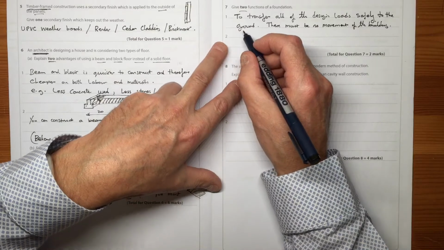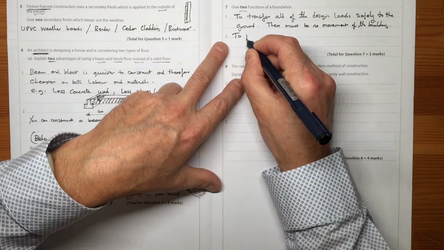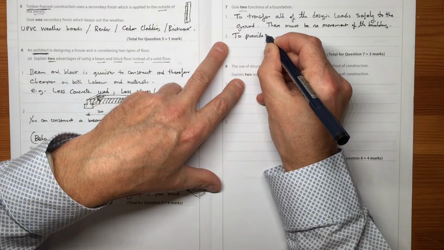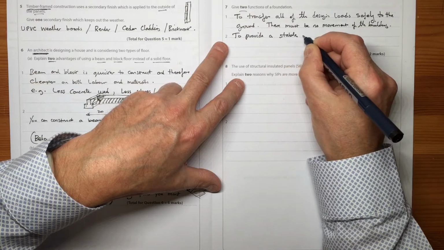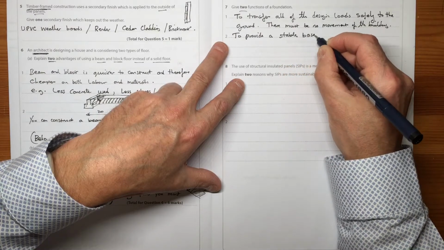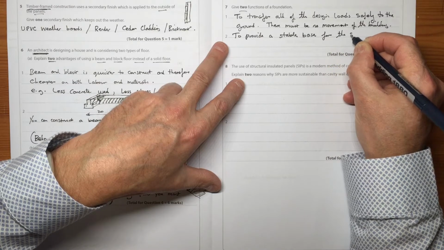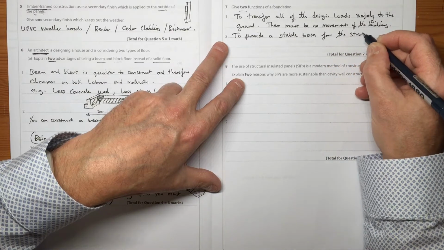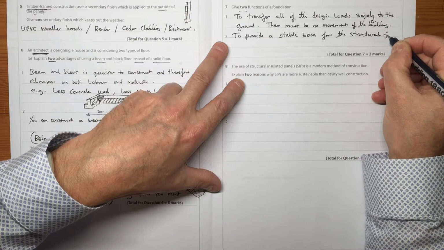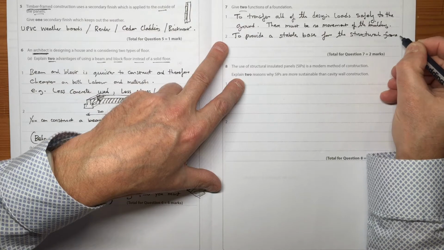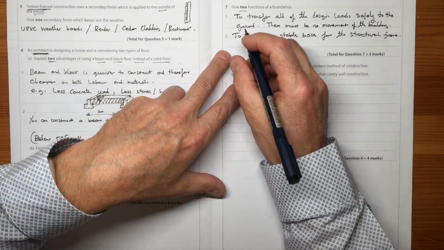And part 2, to provide a stable base for the structural frame, and the frame could be metal or timber, couldn't it?